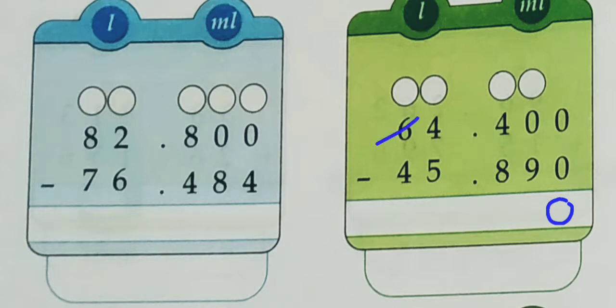So this 6 first will give one borrow to this 4. So this 4 changes into 14, and 6 is giving, so it will change into 5. Is that clear? Okay, now this 4 becomes 14, and it is sufficient to give one borrow.